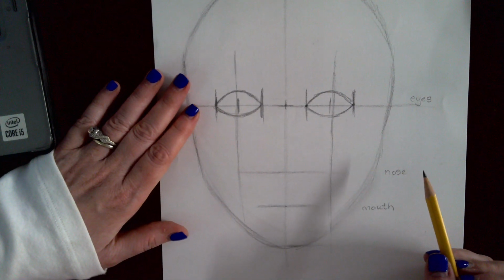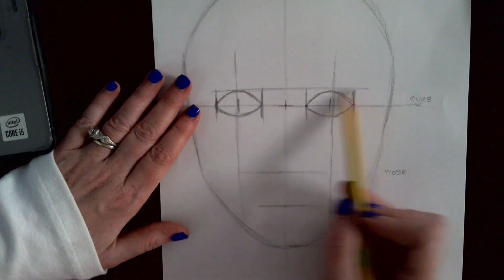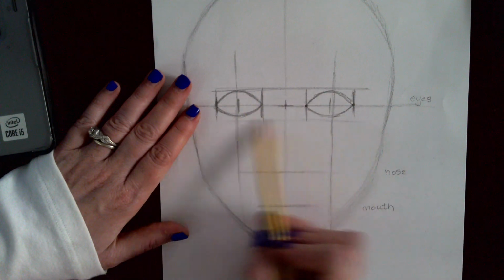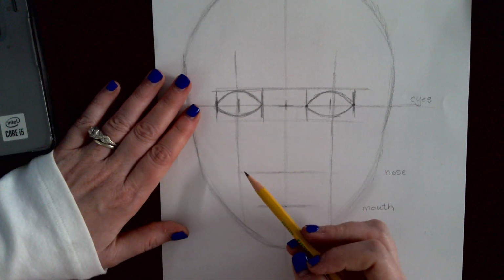And we can check to make sure that we've made them kind of the same on both sides. Looks like little fish.